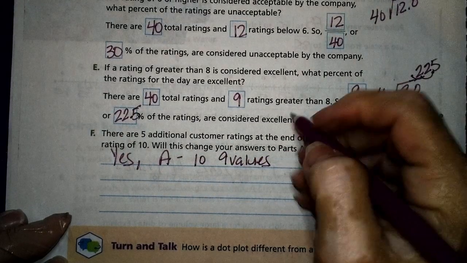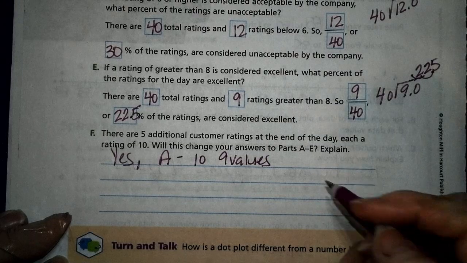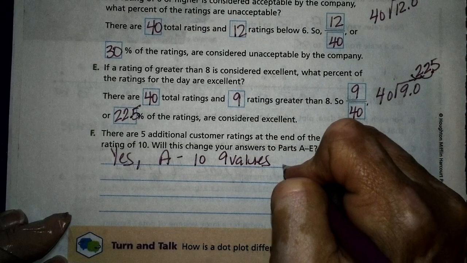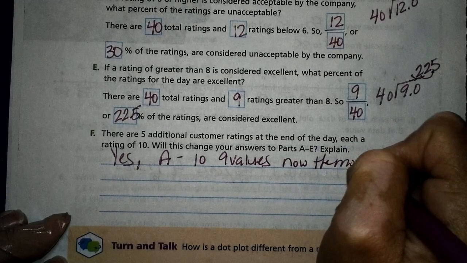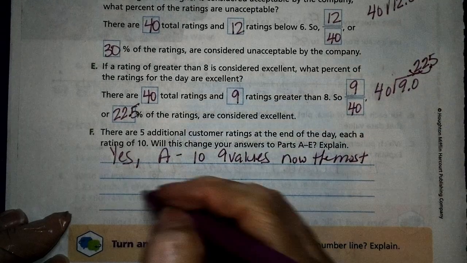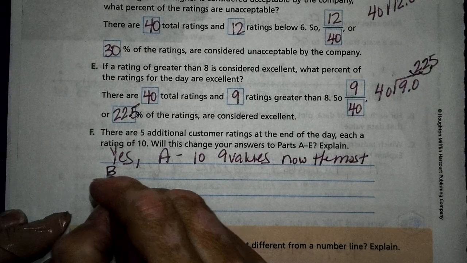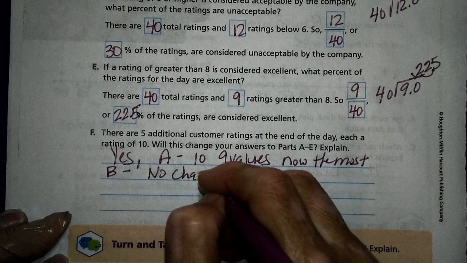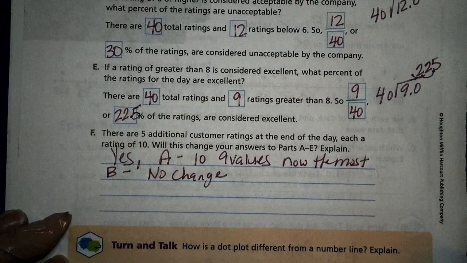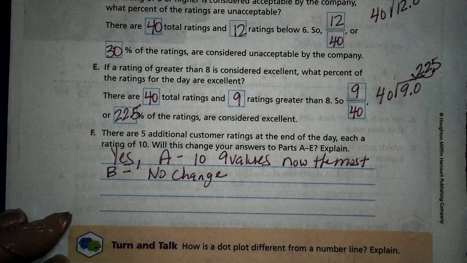So it would be the most, because 7 only has 8. So now the most. Okay. And then B, there is no change, because that is the least.